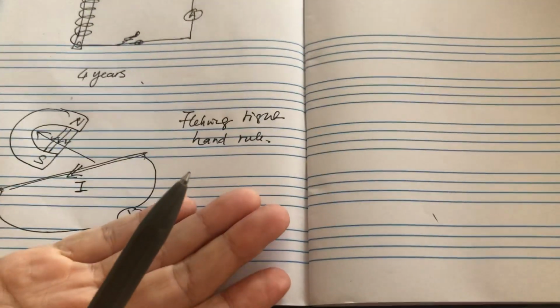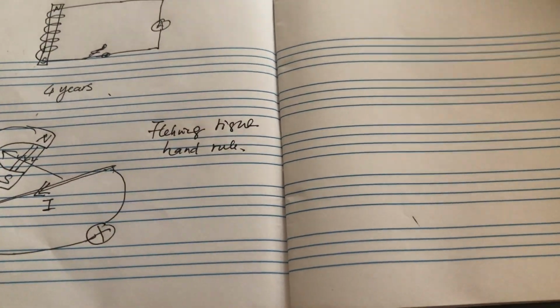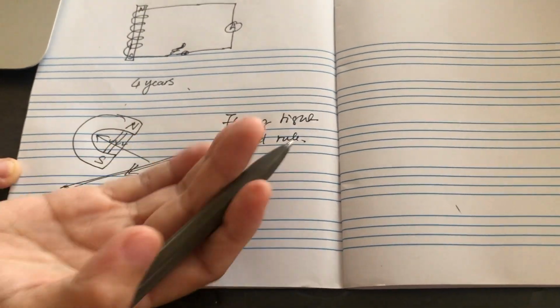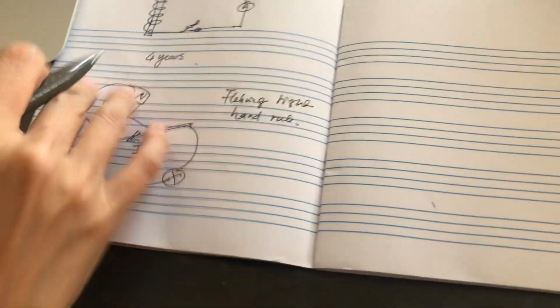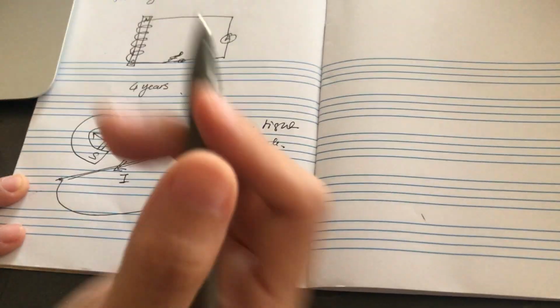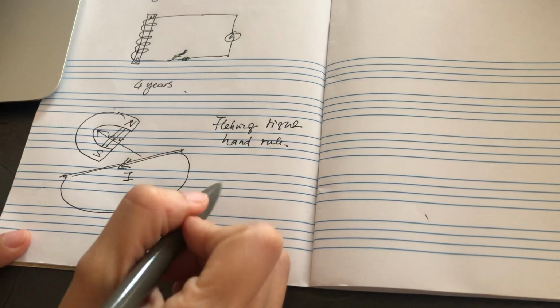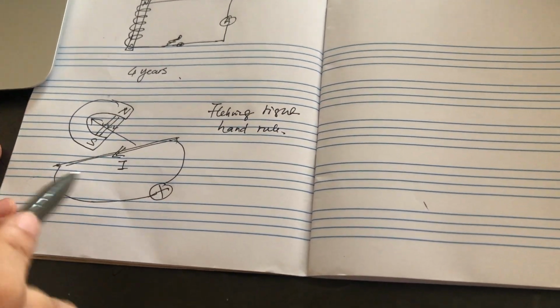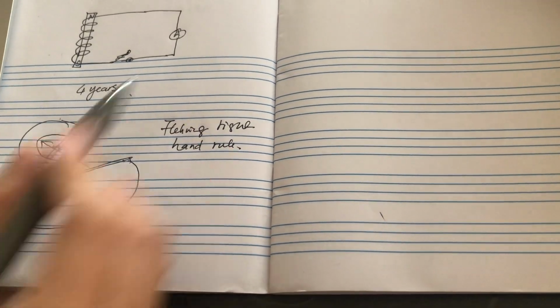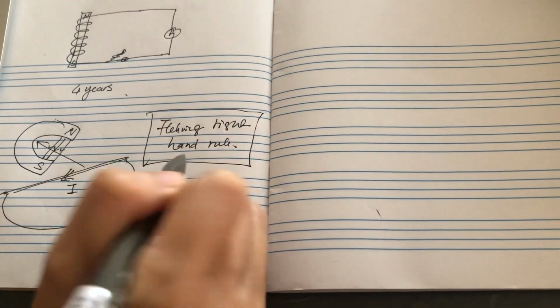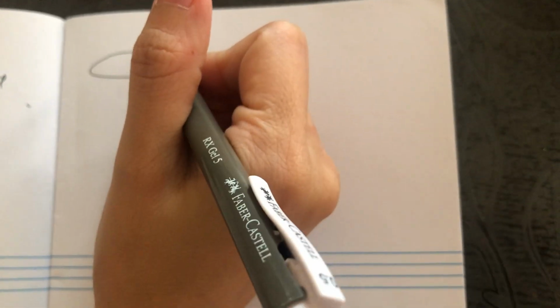When the wire is moving in, the current flows in this direction, and when the whole wire is pulled out, the current will change its direction. So this is the first generator, the very original model of Faraday's electrical generator. So remember, when finding the direction of the current, we need to use Fleming's right hand rule.